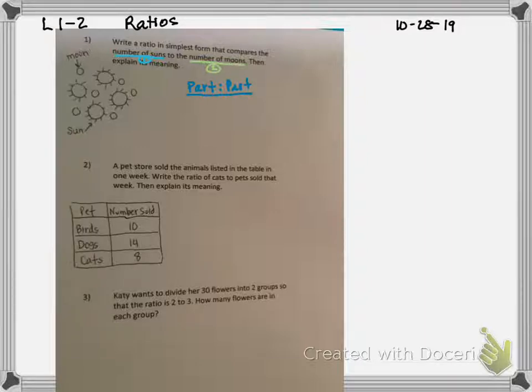So I'm going to take my suns first, and I'm going to count them up. We have 1, 2, 3, 4 suns.